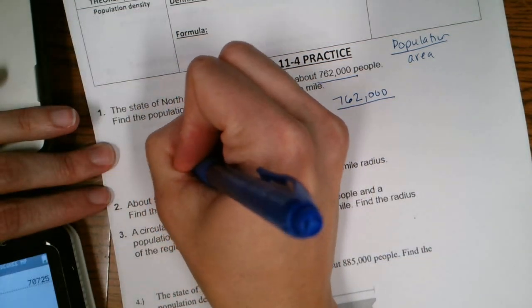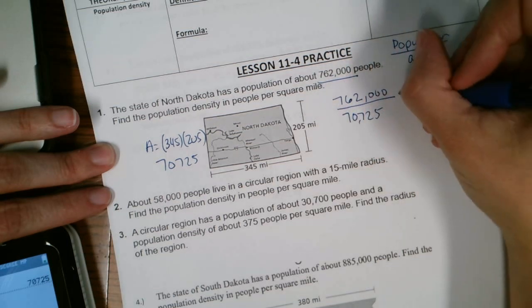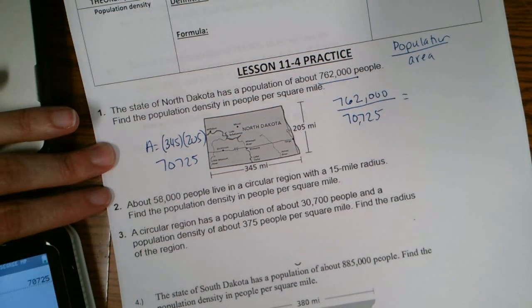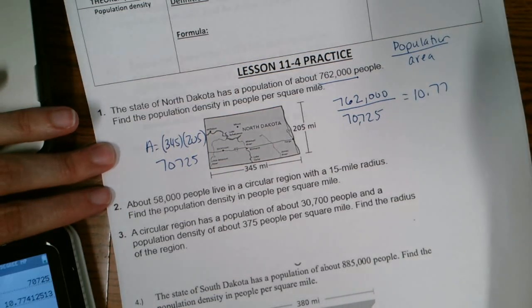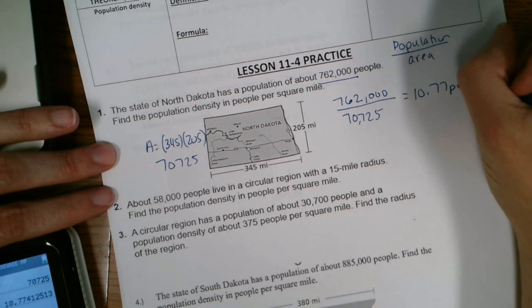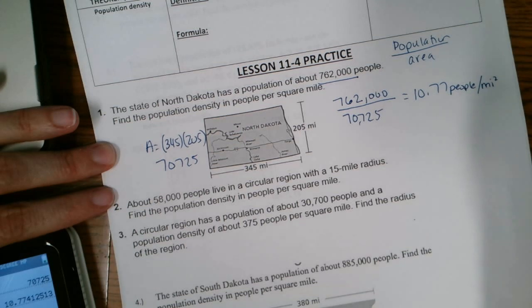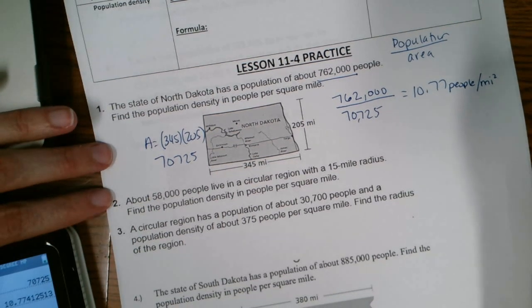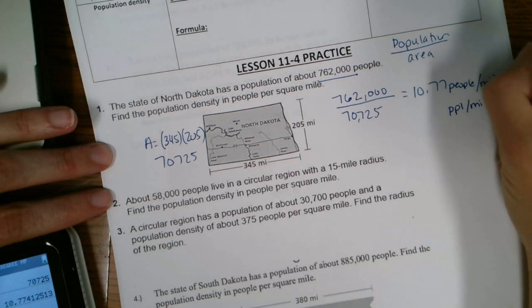I get 70,725. So that goes on the bottom. And now I just divide those two numbers. So I got 10.77. And our units are going to be people per square mile. Okay, you might see it abbreviated like people, PPL.